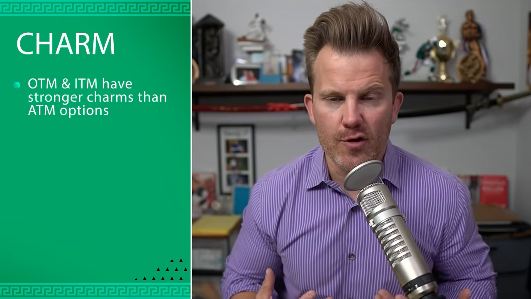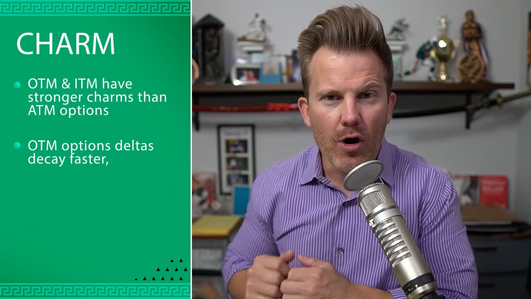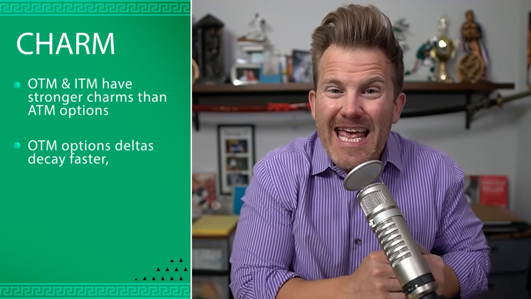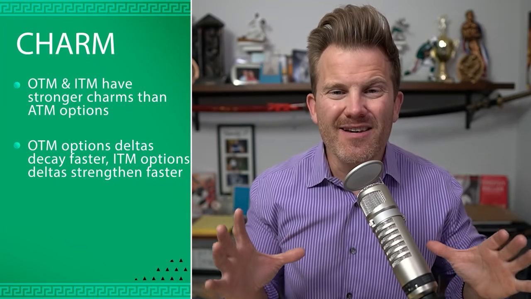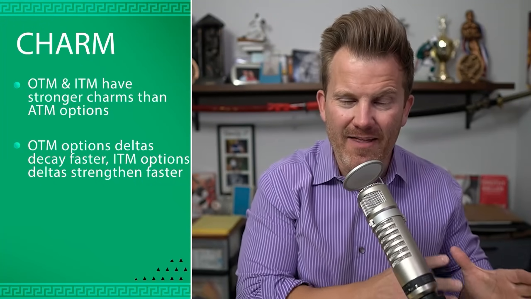But if we push that a little bit further, if we explore that a little bit more deeply, here's what we're going to find. Out of the money options and in the money options typically have stronger charms, whereas at the money options have weaker charms. Now here's what that means. If I have an out-of-the-money strategy, then those deltas are going to decay more quickly. Those deltas are going to move towards 0 more quickly. Whereas if I have an in-the-money strategy, those deltas are going to strengthen more quickly. Those deltas are going to move towards 100 more quickly.